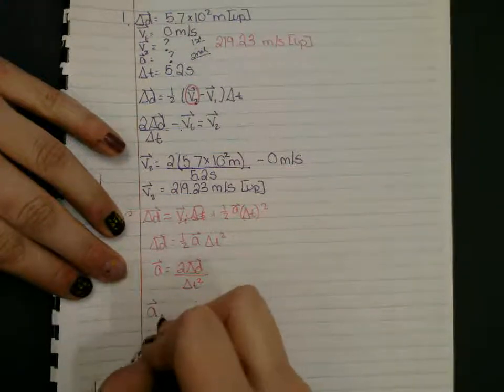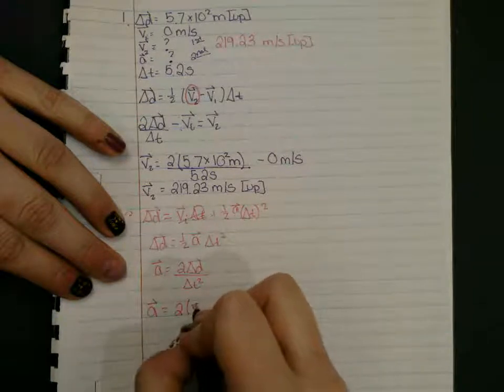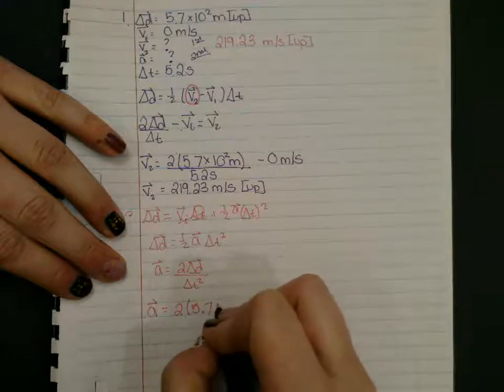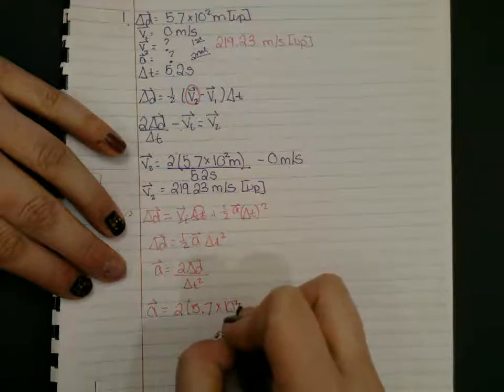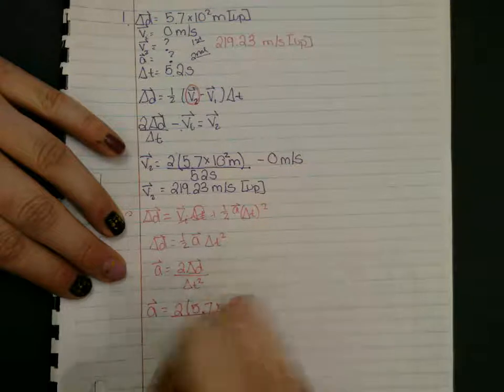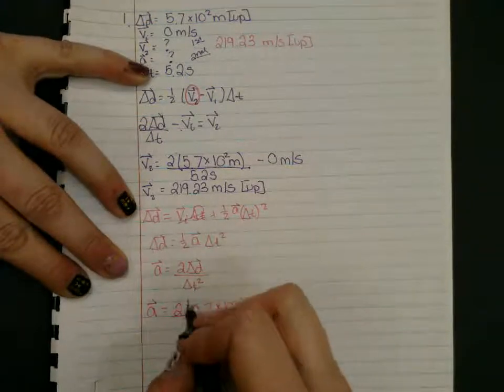So my acceleration is equal to 2 times 5.7 times 10 squared meters over our change in time, which was 5.2 seconds.